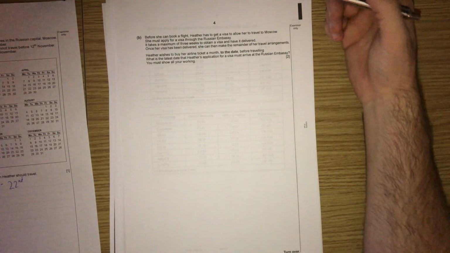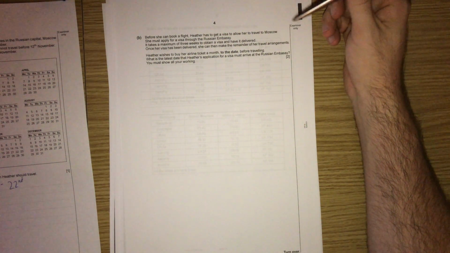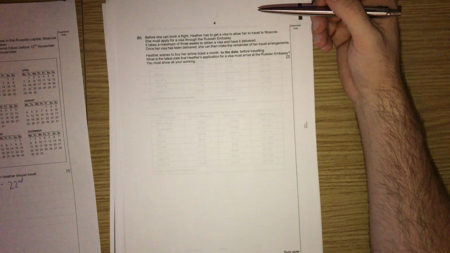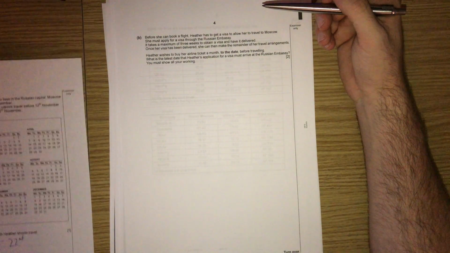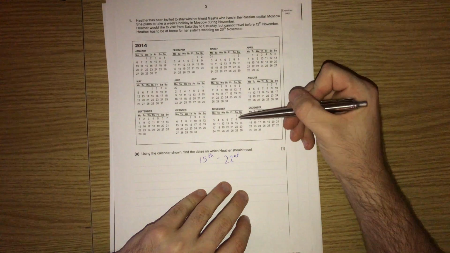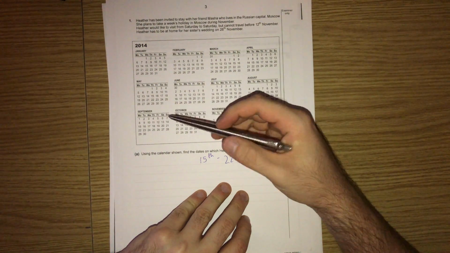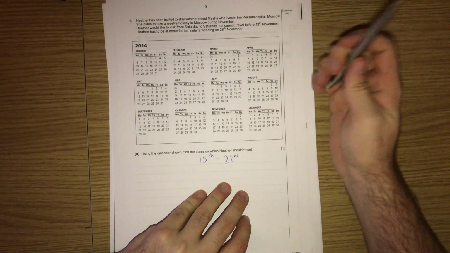Same question, part B. Before she can book a flight, she has to allow time to get a visa. So a visa takes 3 weeks, and then she wants to buy her tickets a month before. So all together we need 7 weeks before the 15th. So 1, 2, 3, 4, 5, 6, 7 weeks before the 15th would be the 27th.